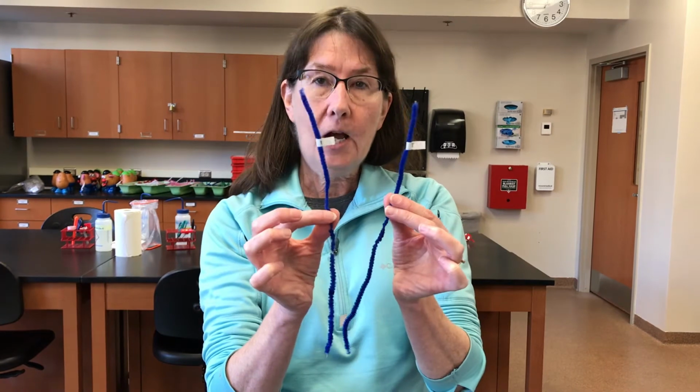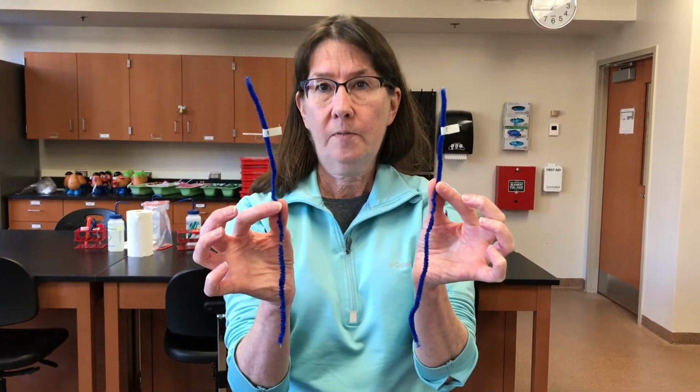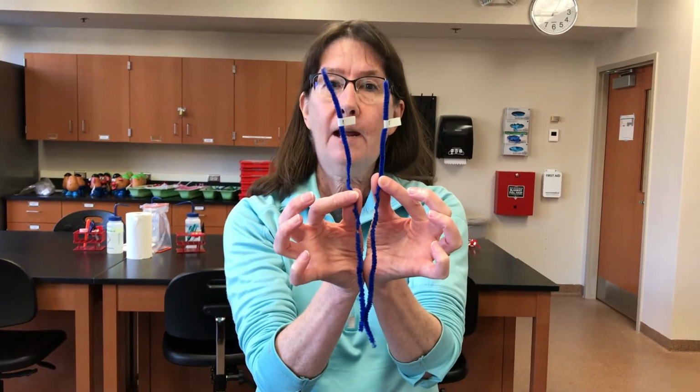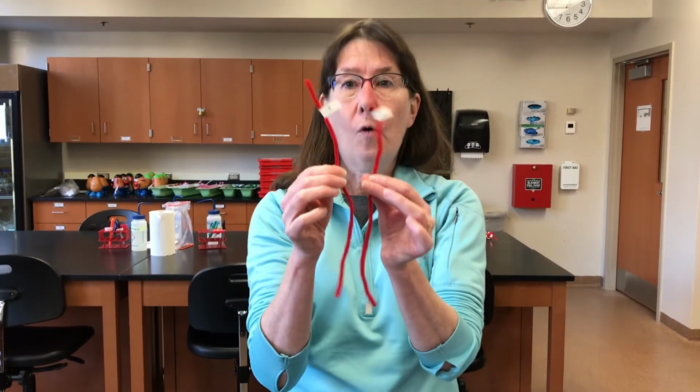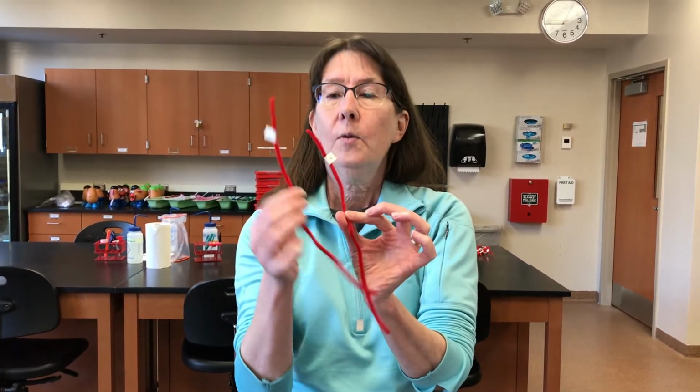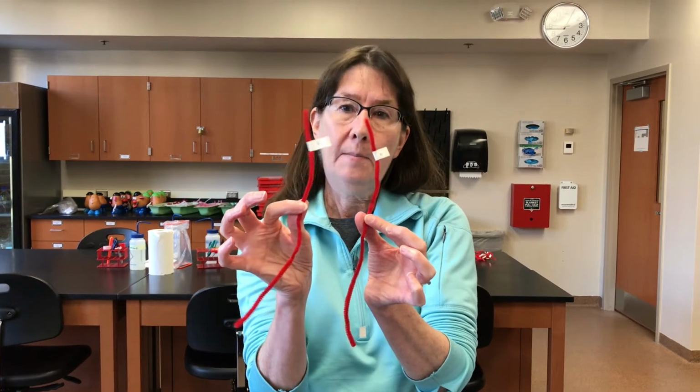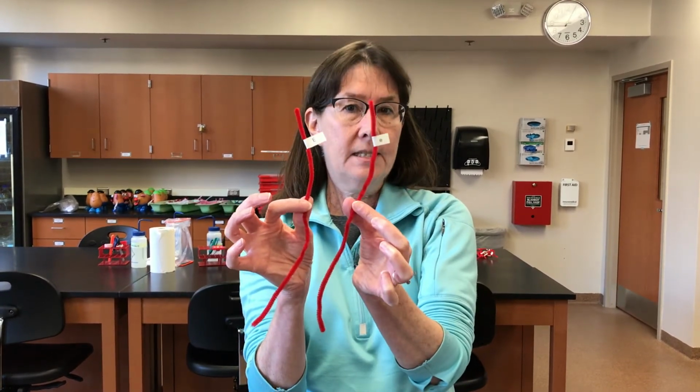So our potato got 1 chromosome from mom and 1 chromosome from dad. And now we have a pair of those chromosomes containing 2 alleles. And the same is true for our red chromosome. We have a capital E for our dominant allele and a lowercase e for our recessive allele.